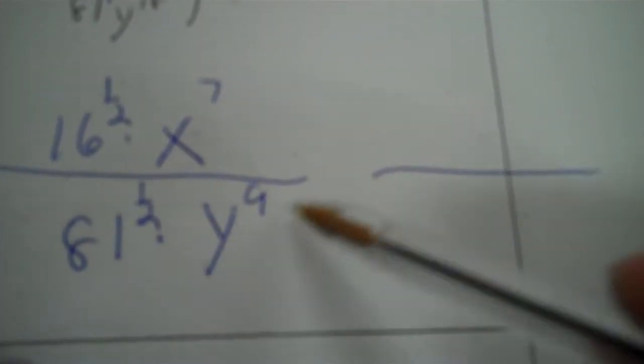Okay, you can't cancel anything because you don't have 81 on top, you don't have y on top, so no canceling. Okay, that's when you do what we did here, cross them out. Okay, and everything stays in position because it's all positive exponents.